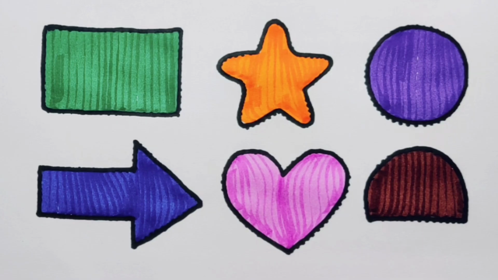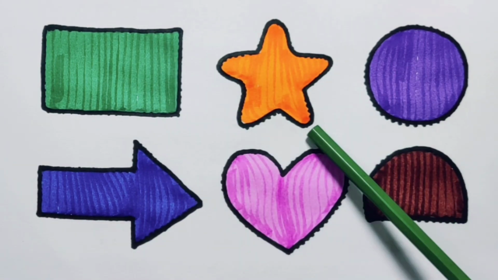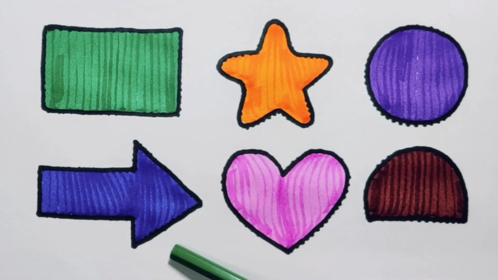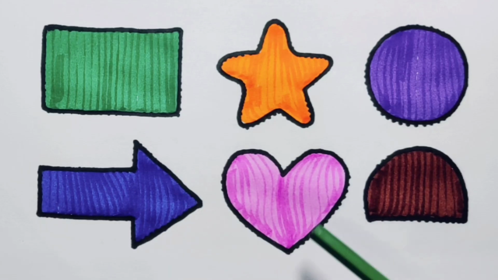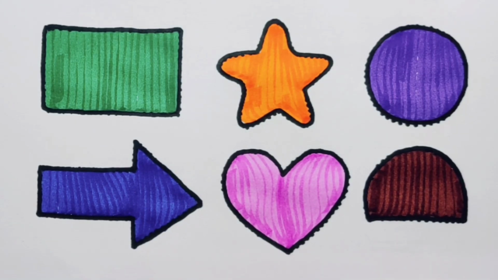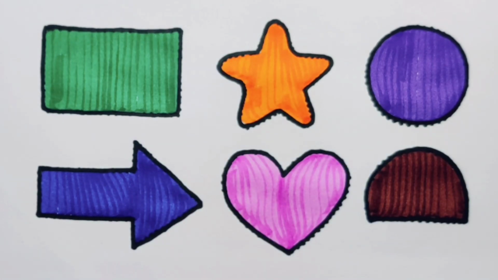What we learn? We learn rectangle, green color, star, orange color, circle, purple color, arrow, blue color, heart, pink color, semicircle, chocolate color.